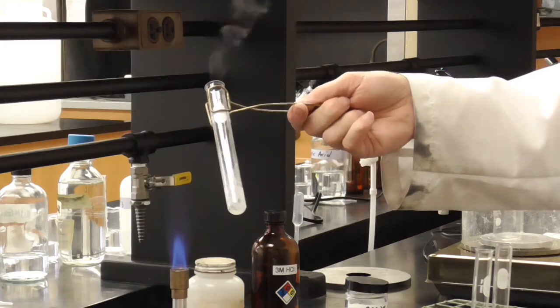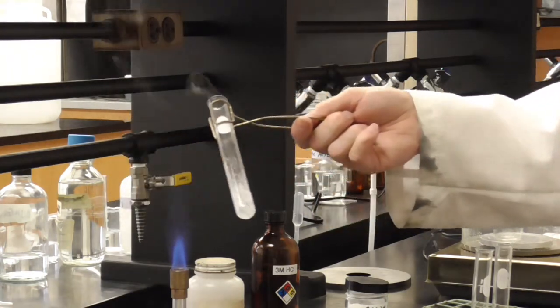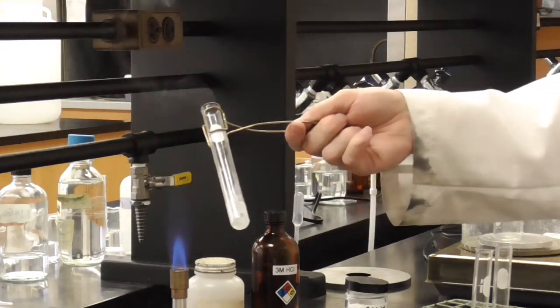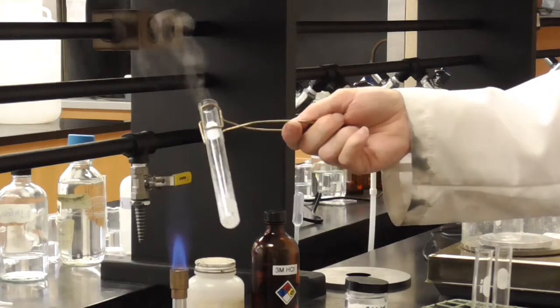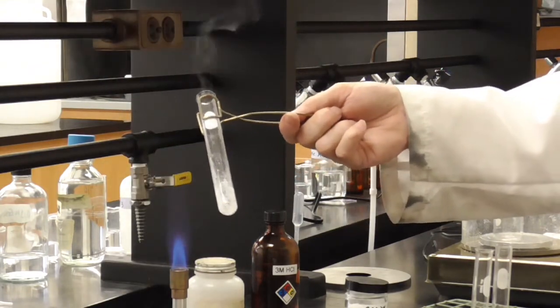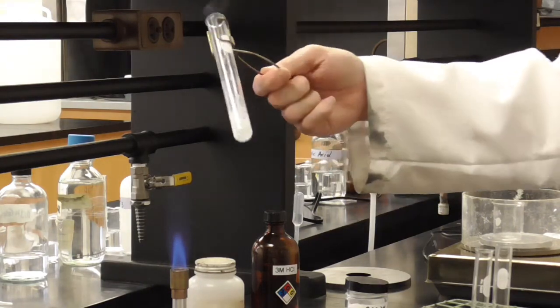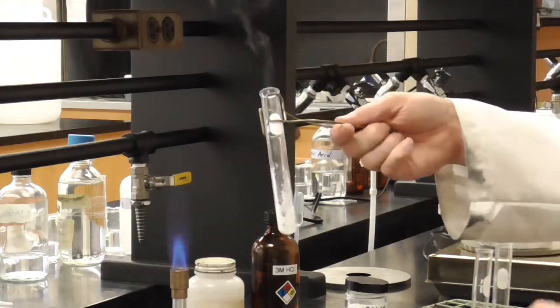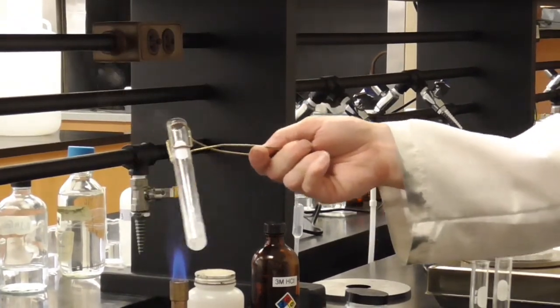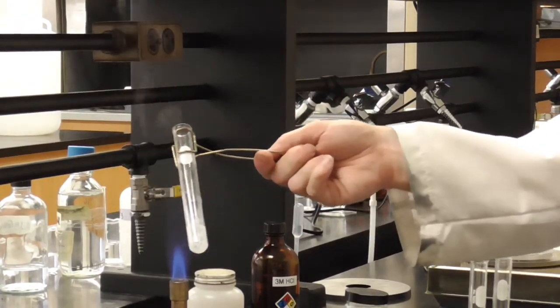Now when there's just a little bit left, this is where you want to be very careful. This is where a little bit of water trapped inside that solid salt could make it pop right out of that test tube very easily. I still see some steam coming out the top, so I know it's still releasing a little bit of that water. We want to get it all the way dry.